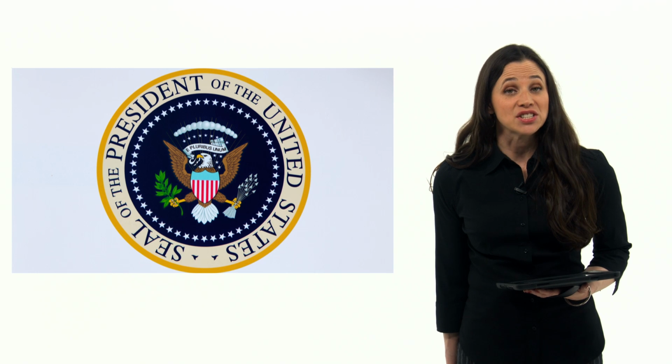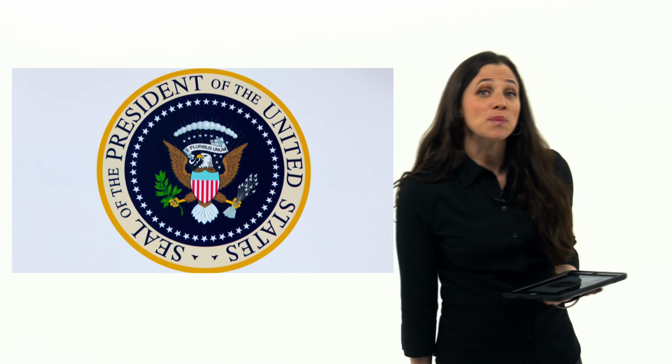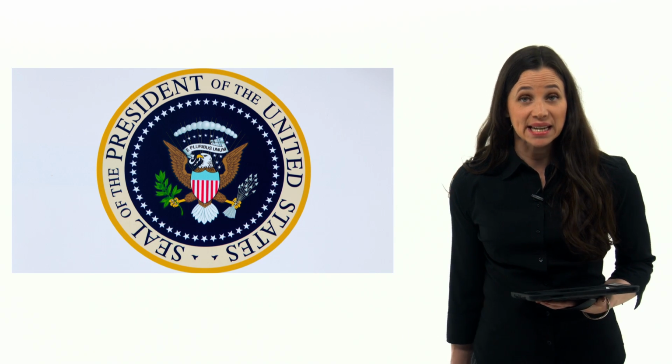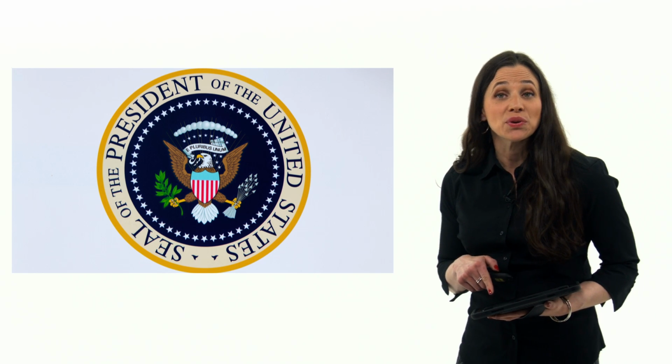Article 2, Section 2 of the Constitution states that the president is also commander-in-chief of the armed forces. So the commander-in-chief is a citizen. He also has the power to grant pardons for offenses against the United States, except in the cases of impeachment. During President Barack Obama's final months in office, he granted a record number of pardons. Many of those pardons were of inmates imprisoned for nonviolent drug offenses. On Thanksgiving, the president even traditionally pardons a turkey.